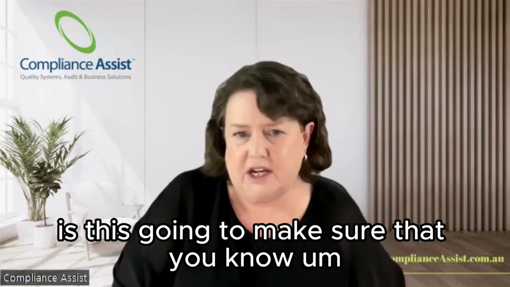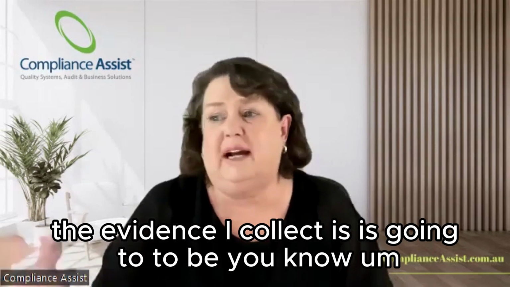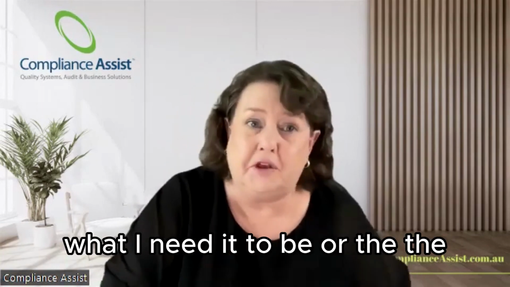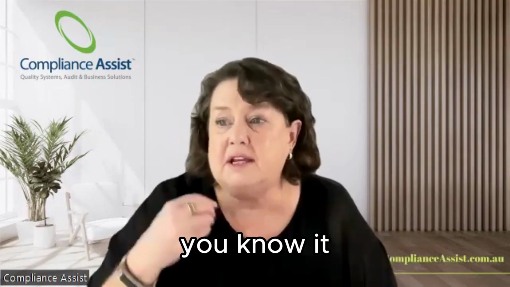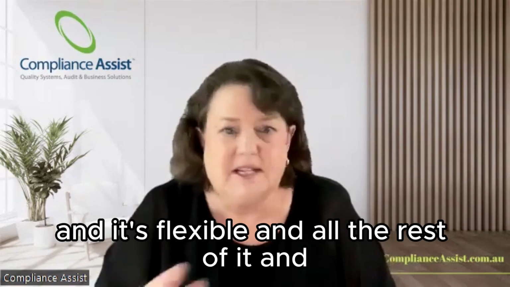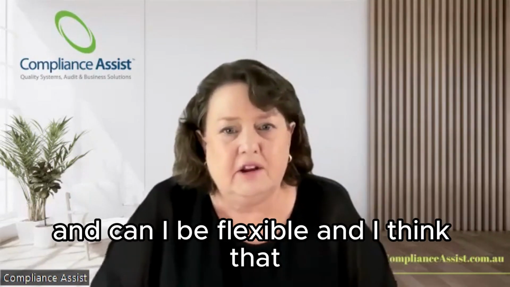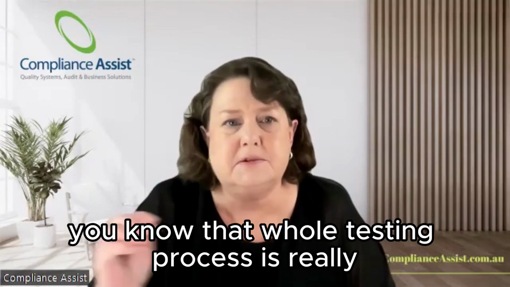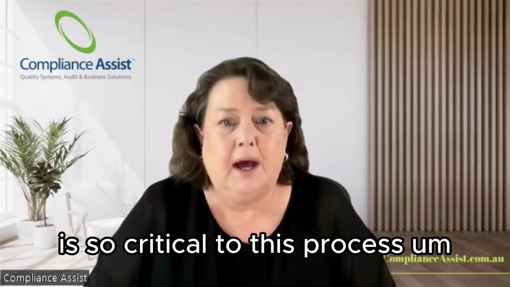Is this going to make sure that the evidence I collect is what I need it to be, and that it's being done in such a way that it's fair and equitable and flexible and all the rest of it? And can I be flexible? I think that whole testing process is so critical to this process.